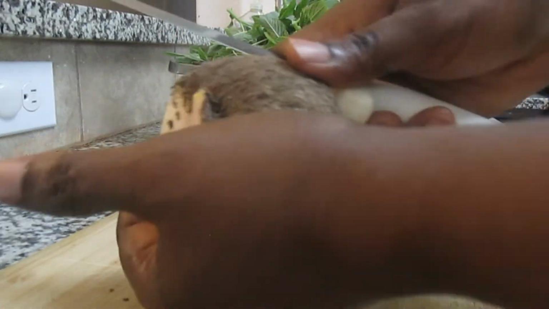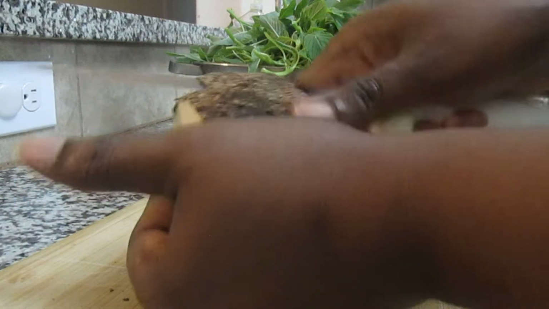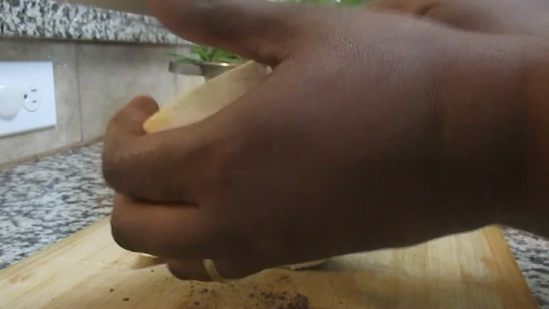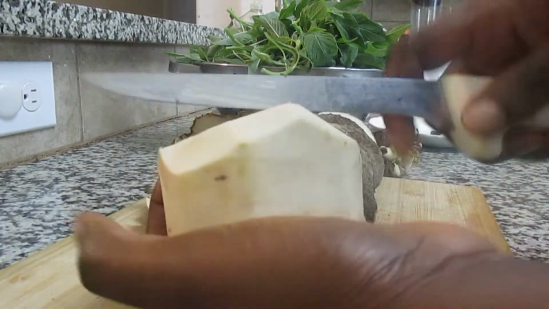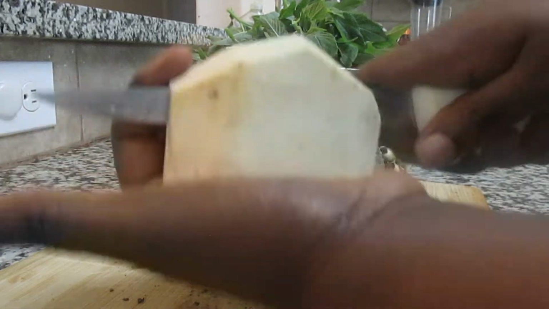This is how you peel it. Can you see my hand? Okay, I see my hand. We ate this growing up. Okay, then you cut it like this. Cut it the size you want.